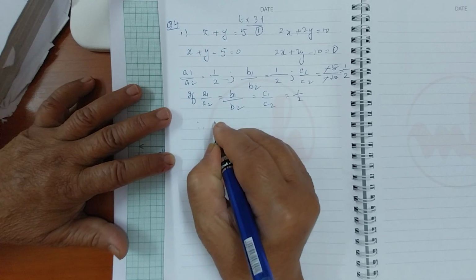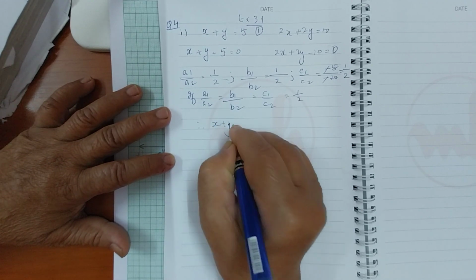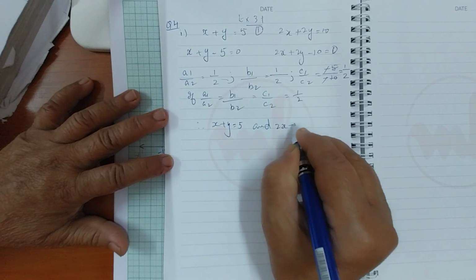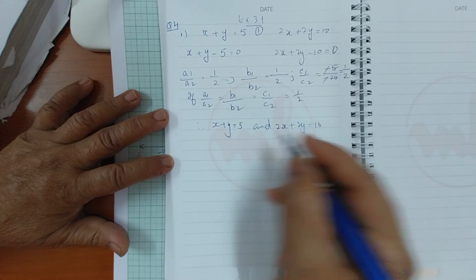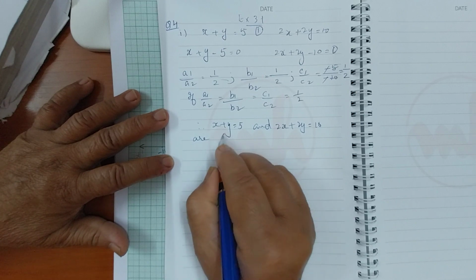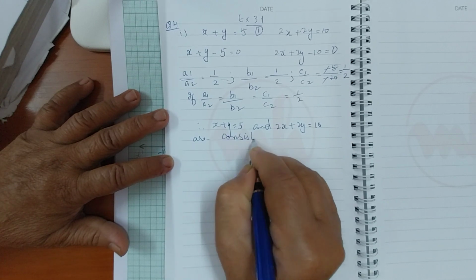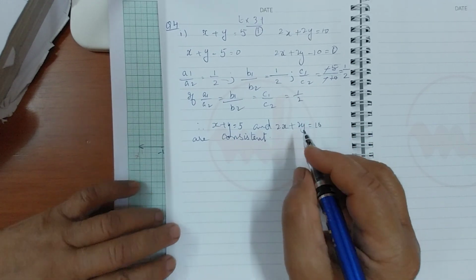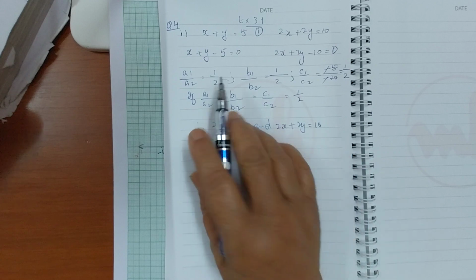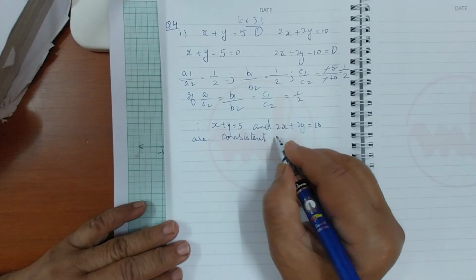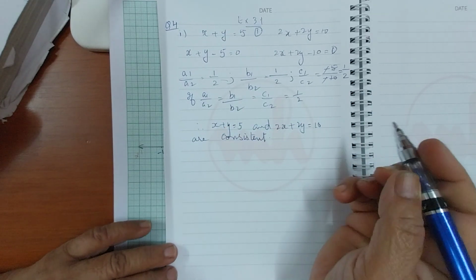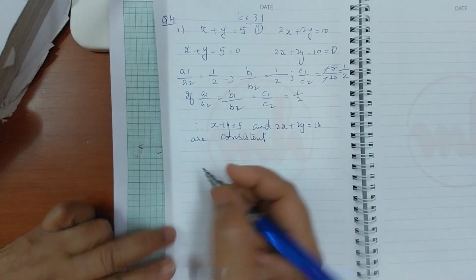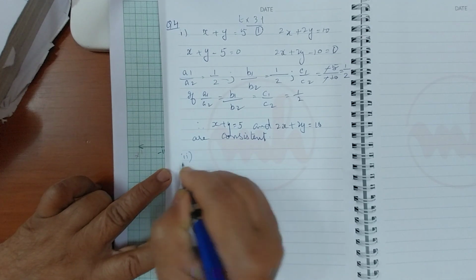Therefore, x plus y is equal to 5 and 2x plus 2y is equal to 10, the equations are consistent. And because these three ratios are equal, when you plot them, we will get coincident lines. When we plot it, we will find out what type of line we are getting. Now I'll do the second part here.